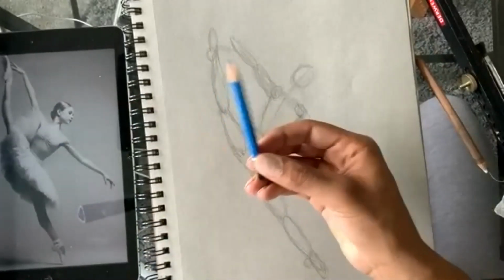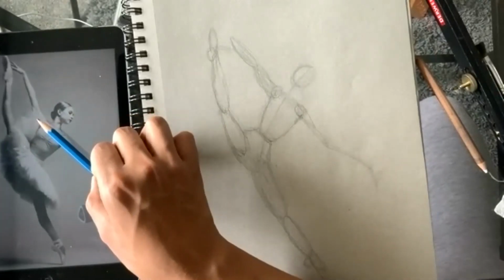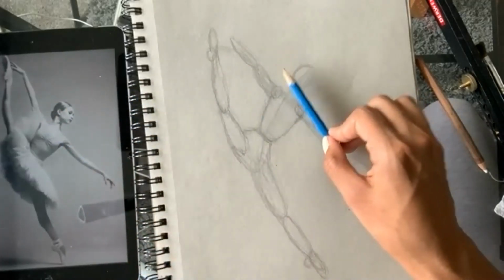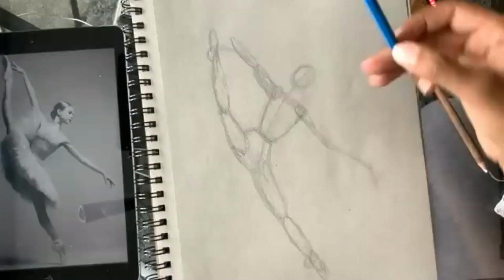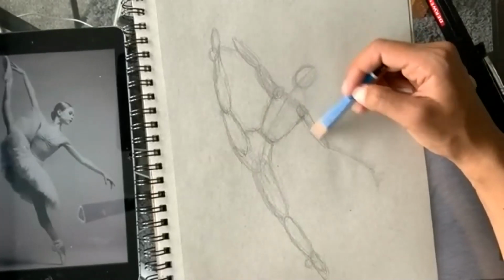So I grab my pen, I place it over the arm at the same angle, and then I just grab it exactly like that and place it over my drawing, just to make sure I have the same angles.